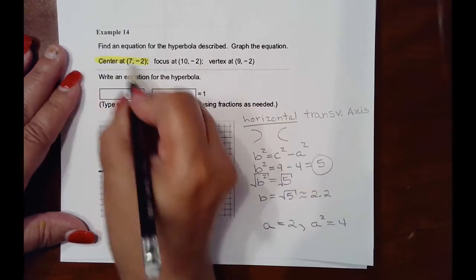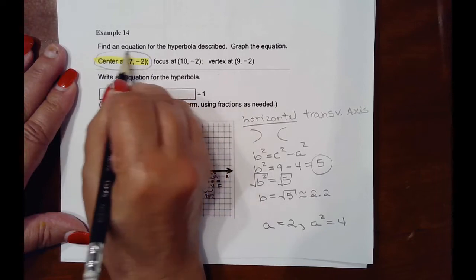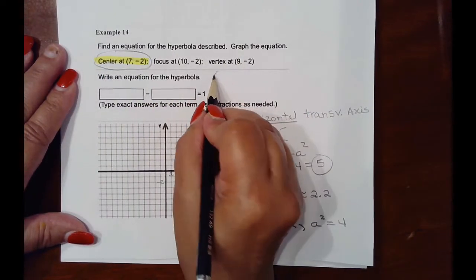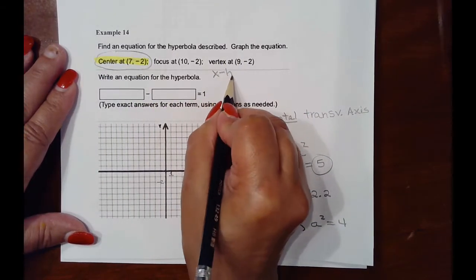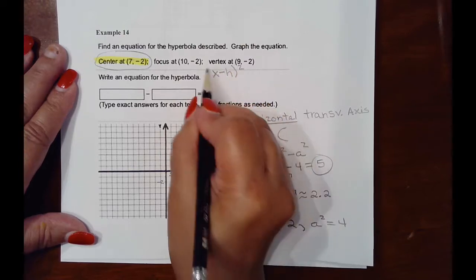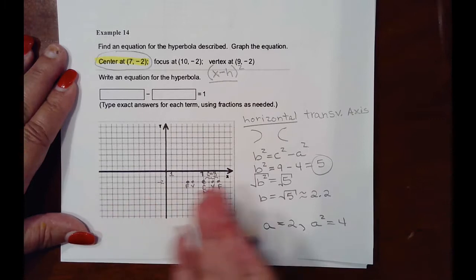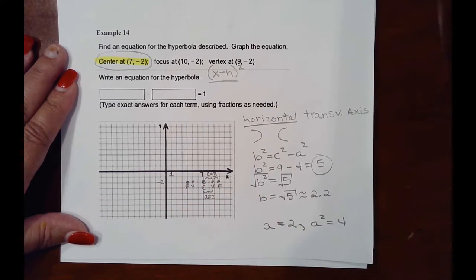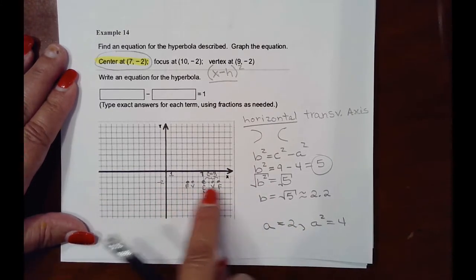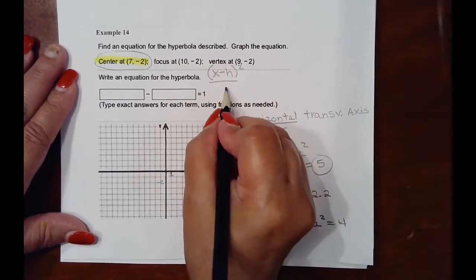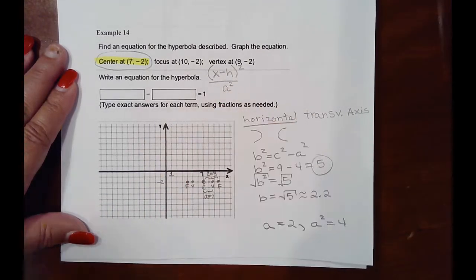Now remember, we have a shifted center, so it's not just x squared, it's x minus h squared. That will be our positive expression because it opens horizontally, along a line that's parallel to the x-axis. A squared is always the denominator of the positive expression.